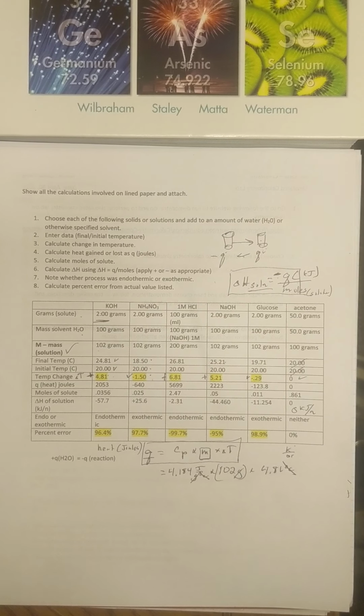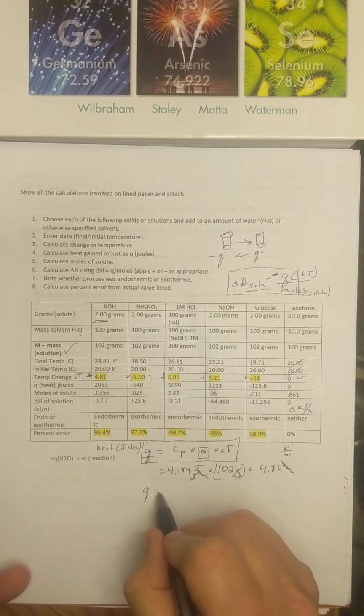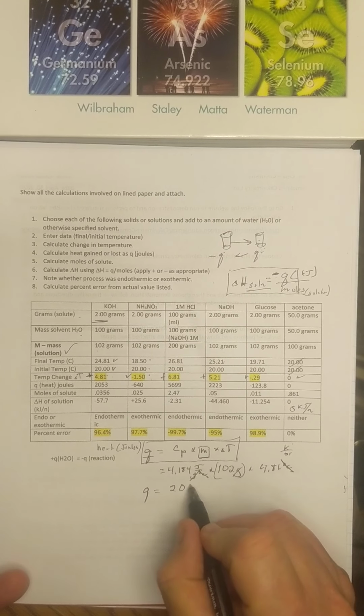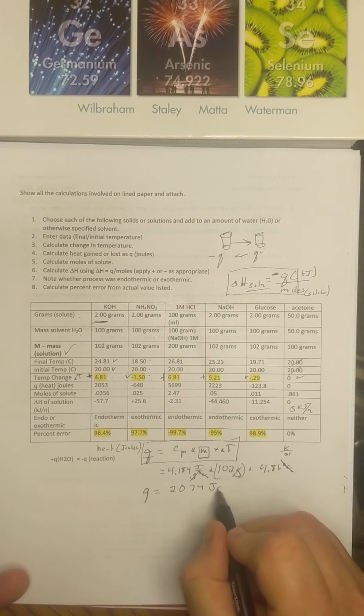So what do we have for a Q? 4.184 times 102 times 4.86. So the Q for this one equals 2074 joules.